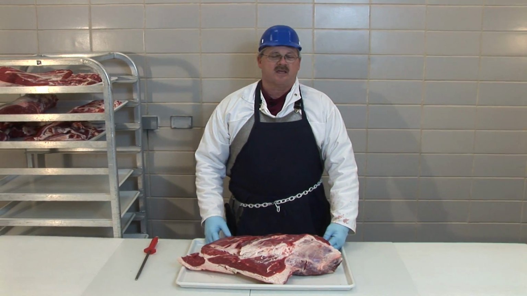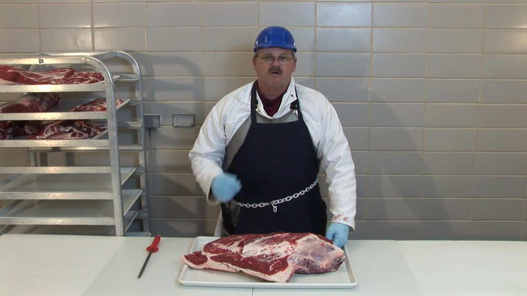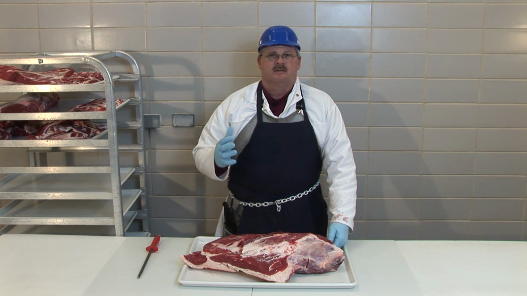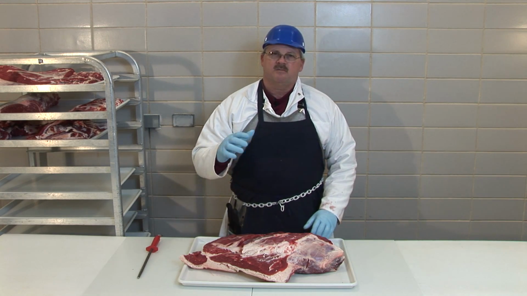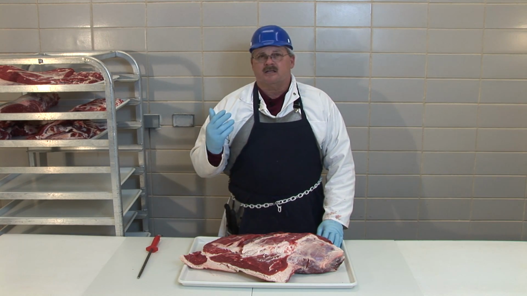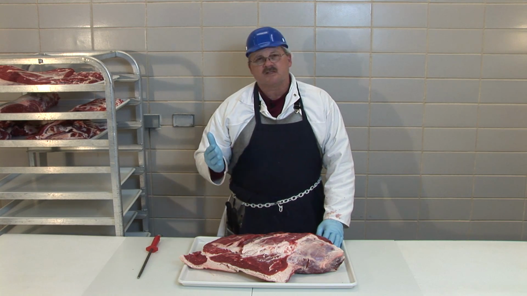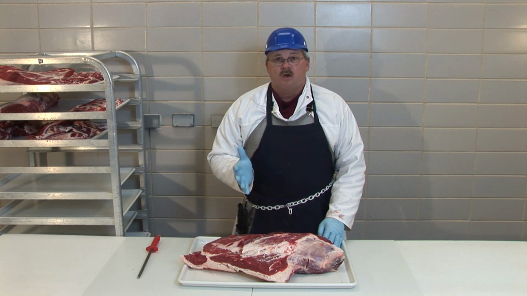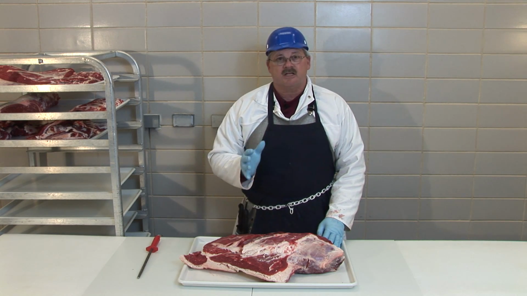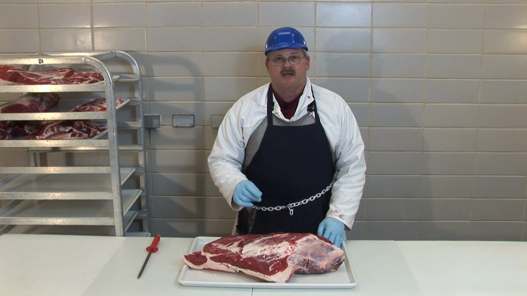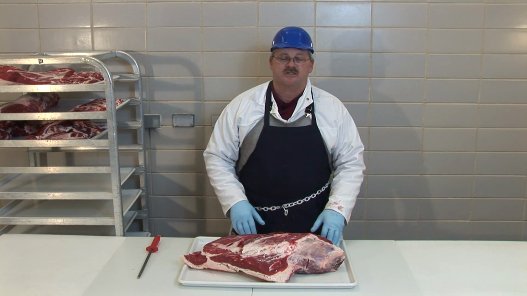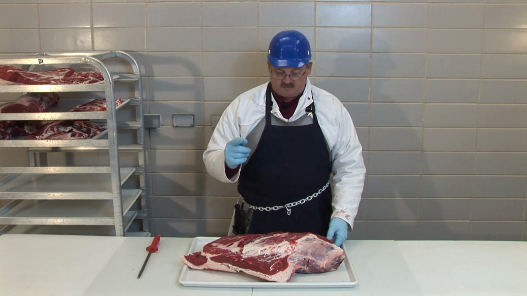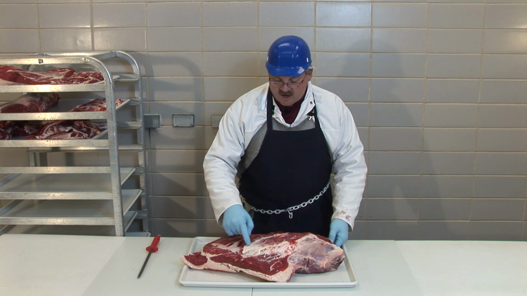One of the interesting things about a shoulder clod, we've always talked more about the muscles that are involved in locomotion, movement of the animal, actually being somewhat tougher. That still holds true to a point, but we found some muscles within some cuts, some subprimals like this shoulder clod, where actually there's some very tender portions of this that could be used for a lot of different applications. One of the ones that used to just be cut in half and never really utilized much is a little muscle that runs right here.